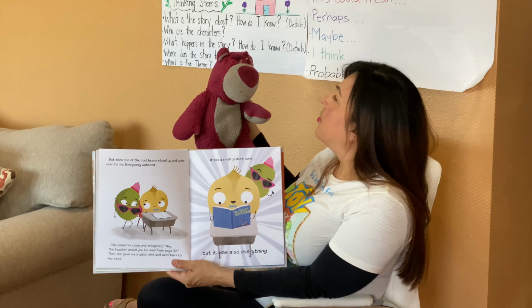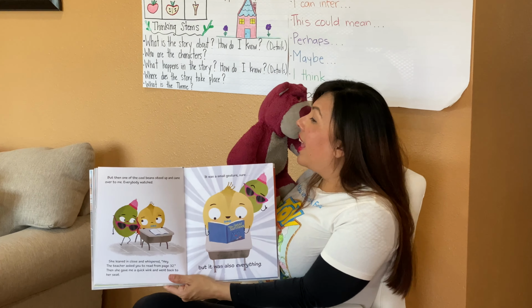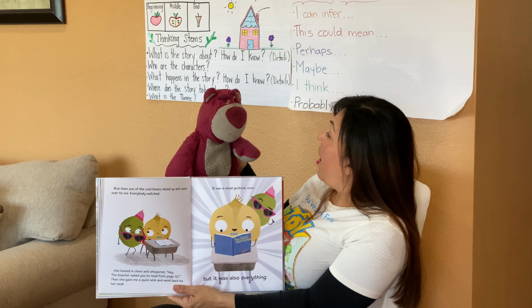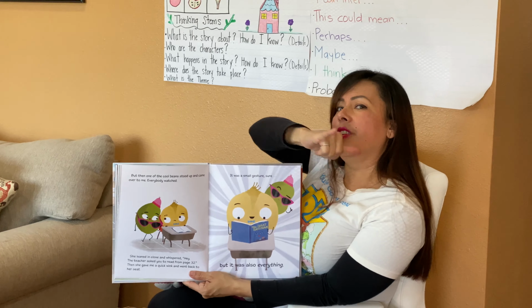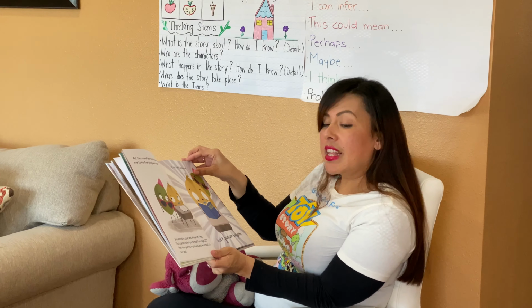What do you think, Watson? Yeah, like a wink, or like a high five, or like a thumbs up, he said. Oh, Lotso, I agree with you. That's a small gesture.